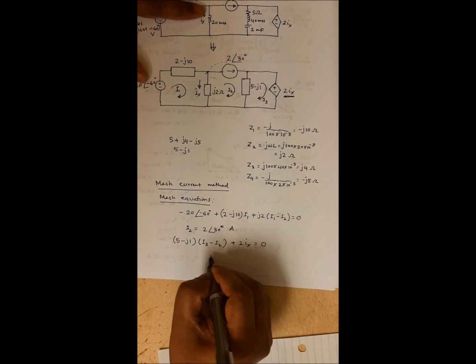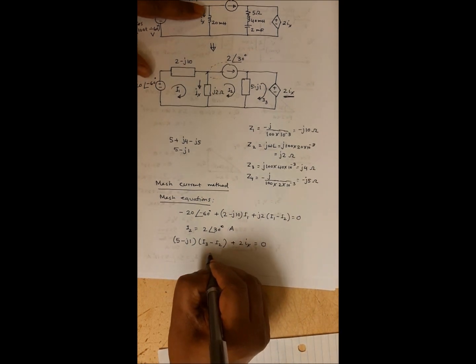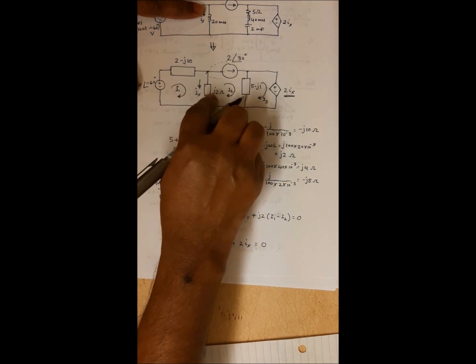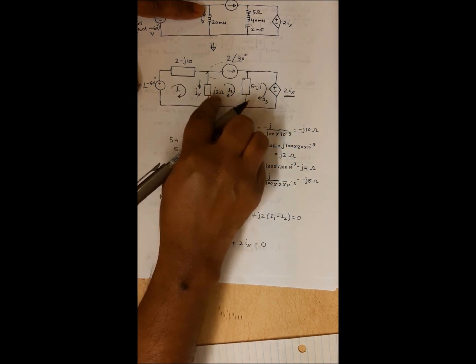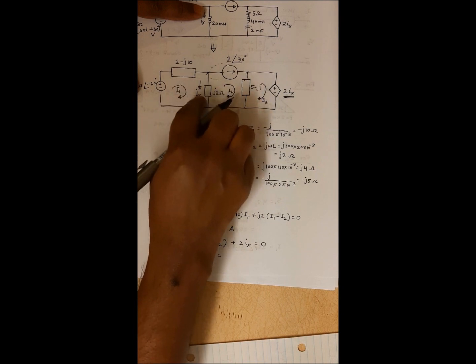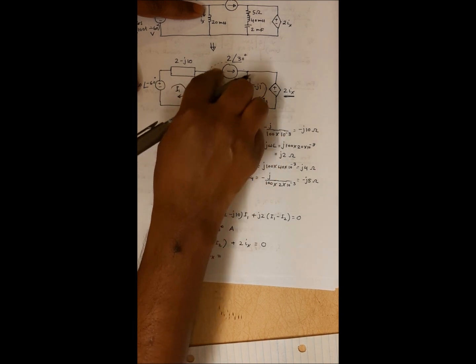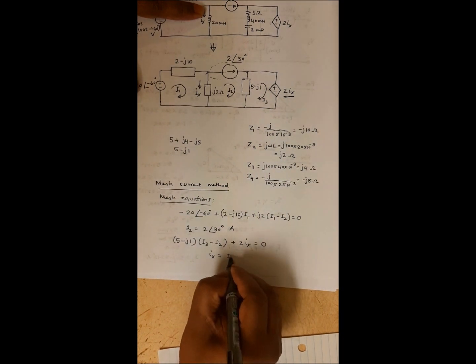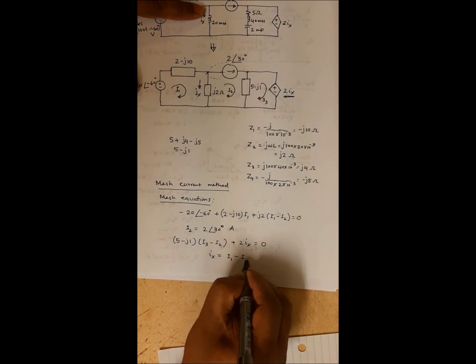So now we also need to find what is the value for Ix. So Ix is the current of this component. Basically the current of this component will be I1 minus I2, because I1 is the same direction as this Ix and I2 is opposite to the Ix. So Ix will be I1, opposed by I2.